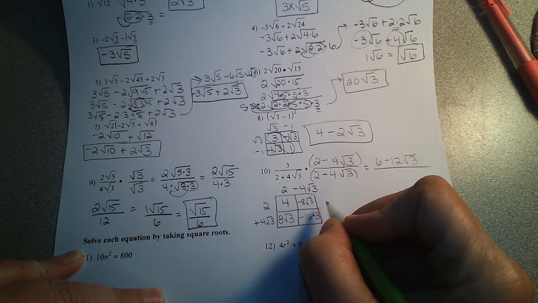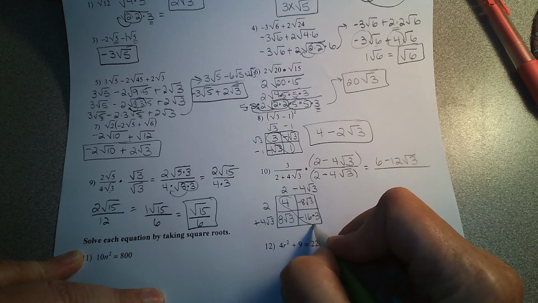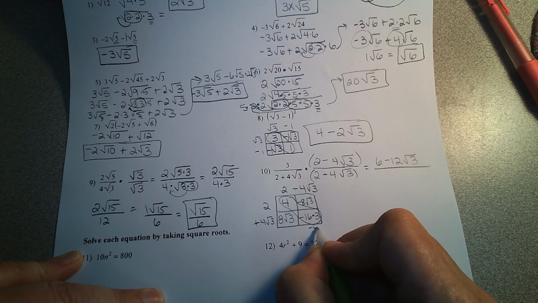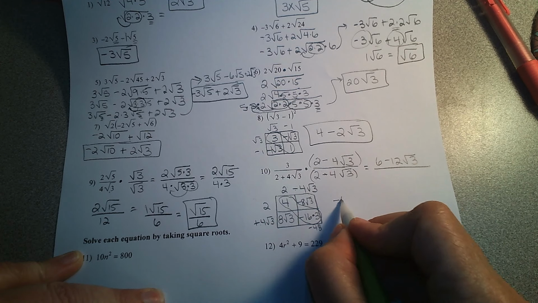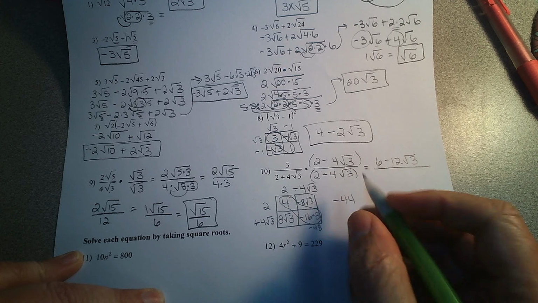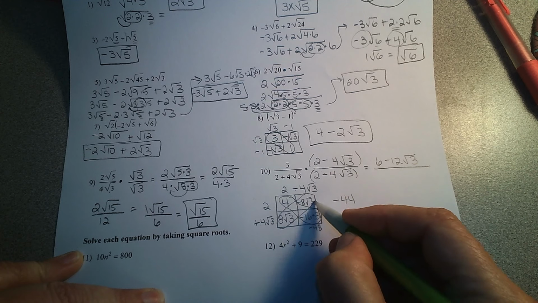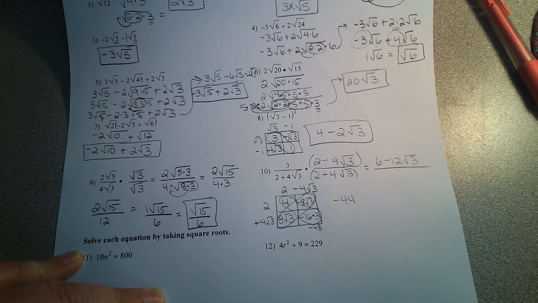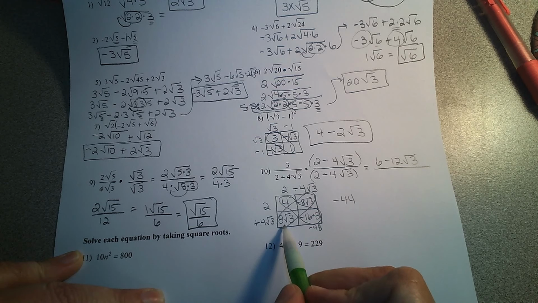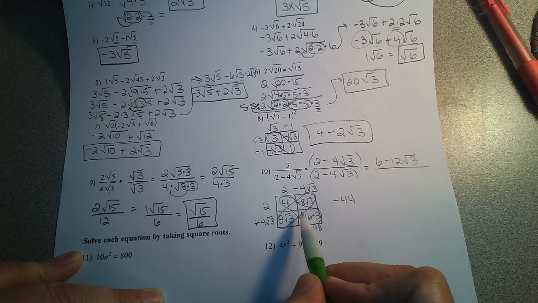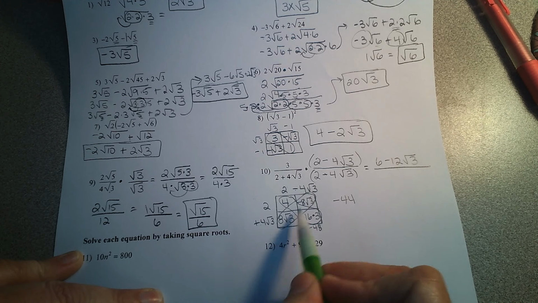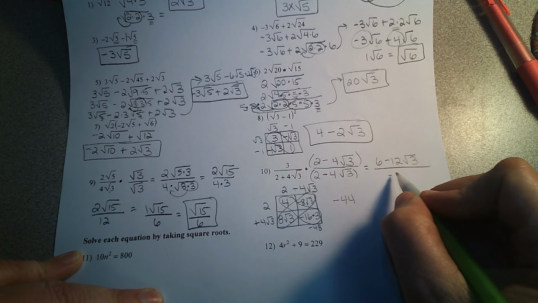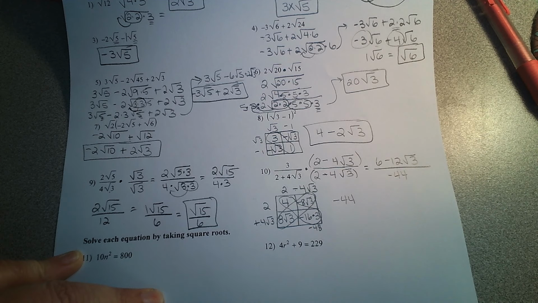When we combine like terms, that is negative 48. Negative 48 plus 4 is negative 44. We can combine these, and what you'll notice is that positive 8 and negative 8 are like terms, so they eliminate to a 0. So our denominator is a negative 44.